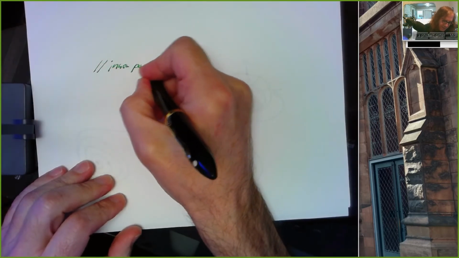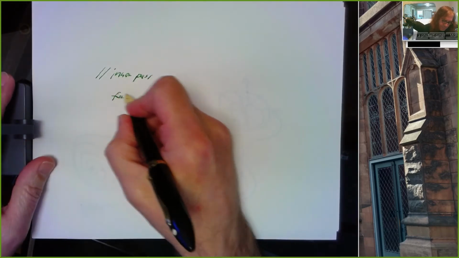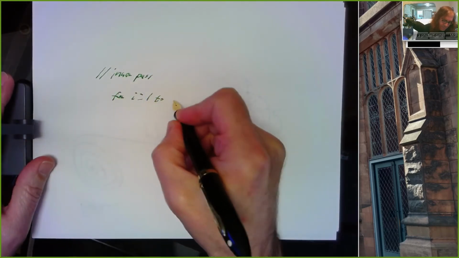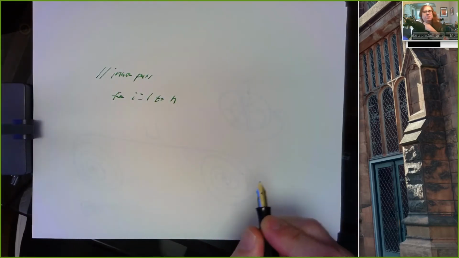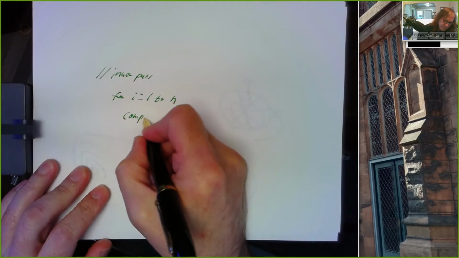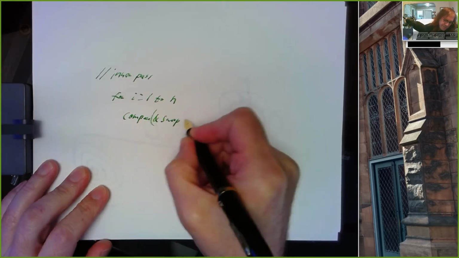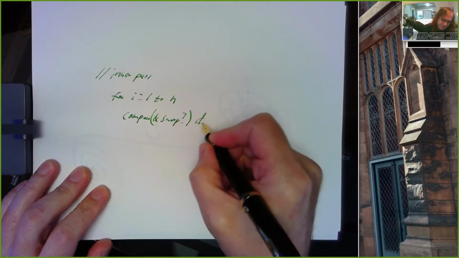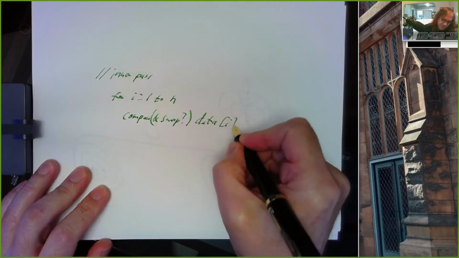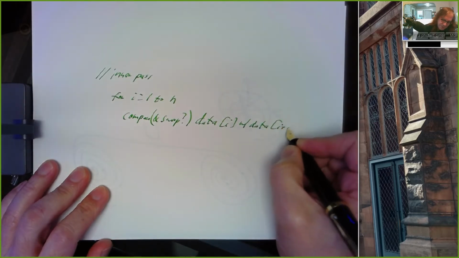So we have an inner pass. So we run some index from 1 to n. And the idea is compare and possibly swap data I with data I plus 1.